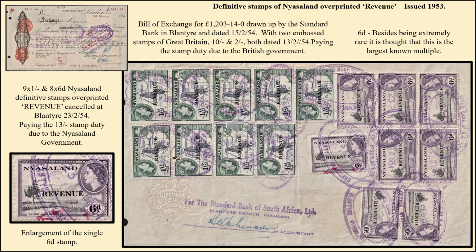to pay the Nyasaland government stamp duty. As far as I am aware, the block on the top right hand corner of the 6penny stamps is the largest known multiple of this value. This is a bill of exchange for £1,203.14 drawn on the Standard Bank in Blantyre.